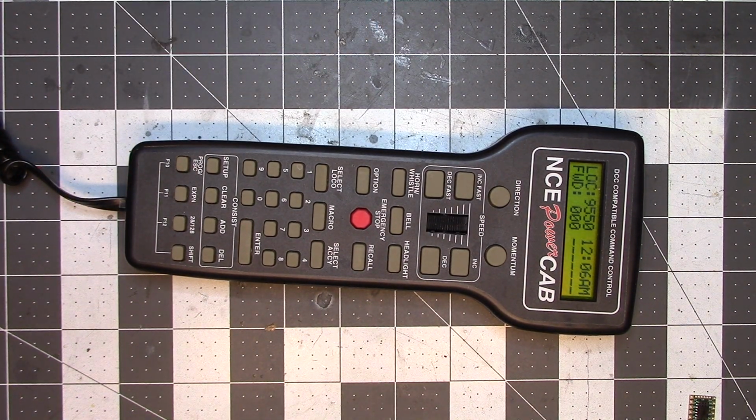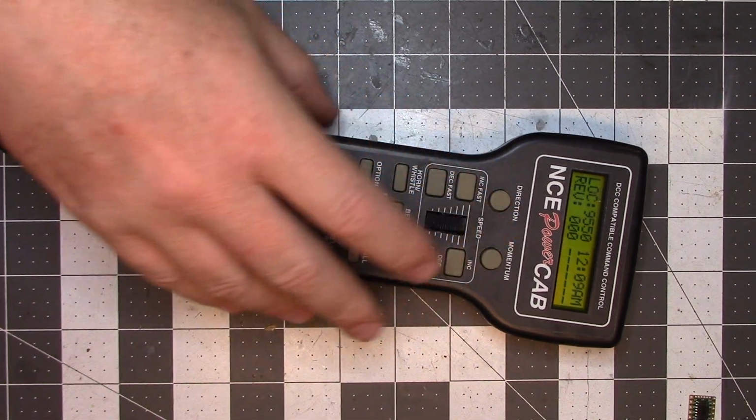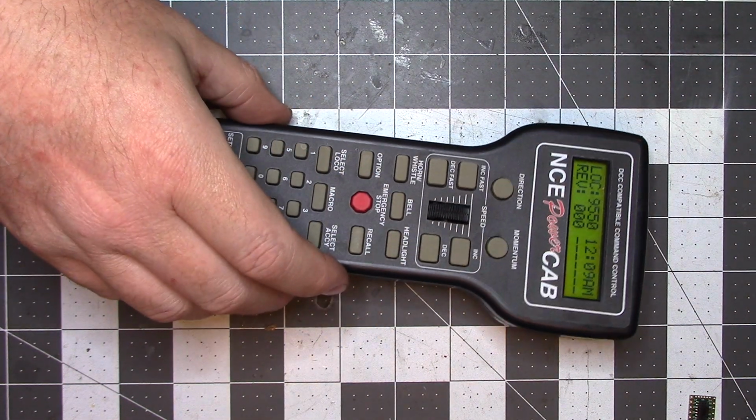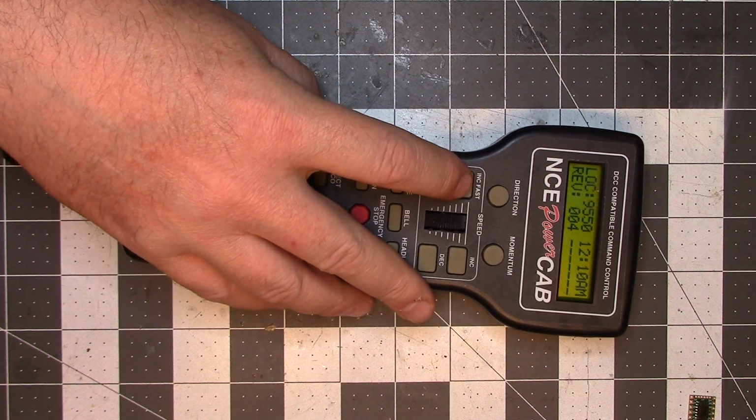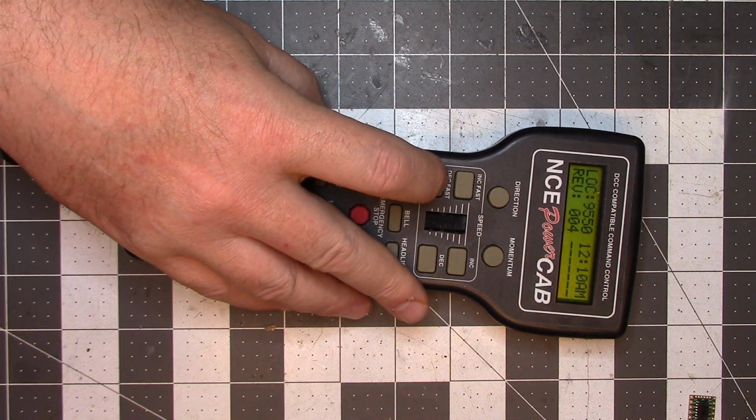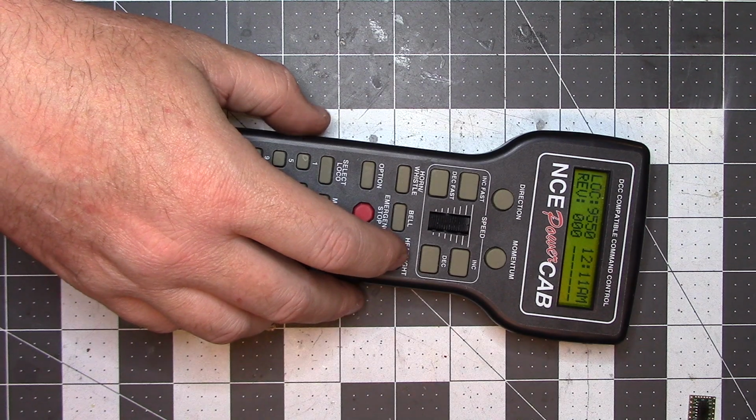So now with that, just to make sure that it works, I'm going to set my locomotive back on here. And I'm going to back it up a little bit just so I can see what's going on. All right.